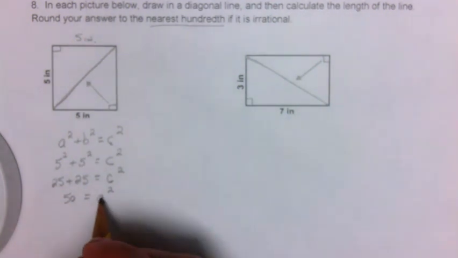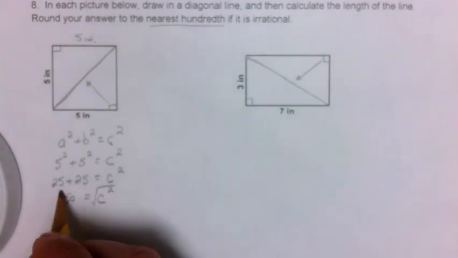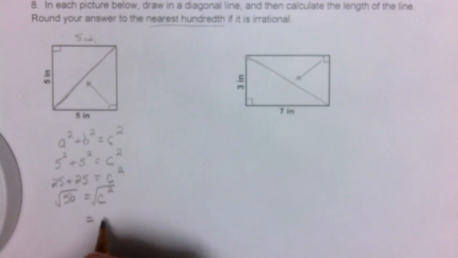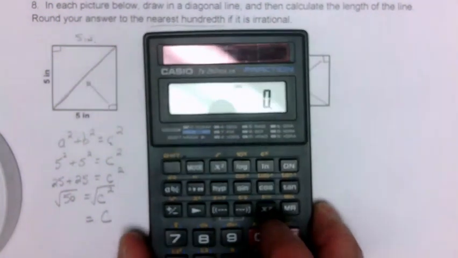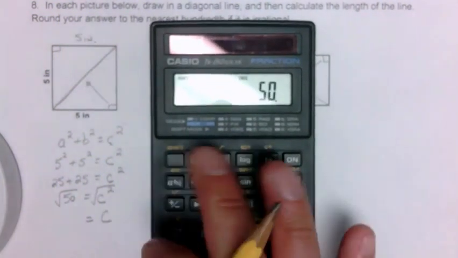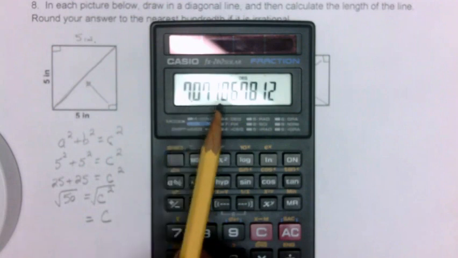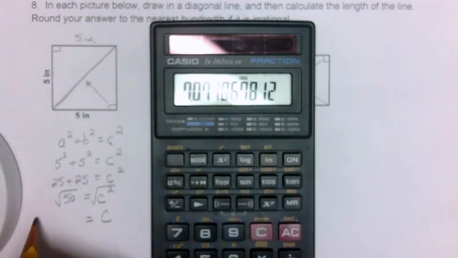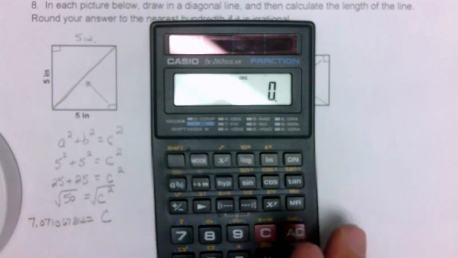To get the value of just c, the hypotenuse, I'm going to need to do the square root on each side. The square root of c squared is c. 50 is not a perfect square, but I know it's going to be very close to the square root of 49, which is a perfect square. The square root of 49 is 7. So square root of 50 should be very, very close to 7. Let's punch it into our calculator. We want the square root of 50. And yeah, that makes sense. Very, very close to 7. Let's write out all those digits. 7.0710678 12.